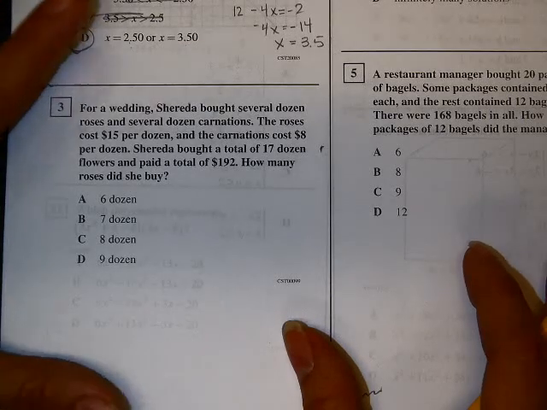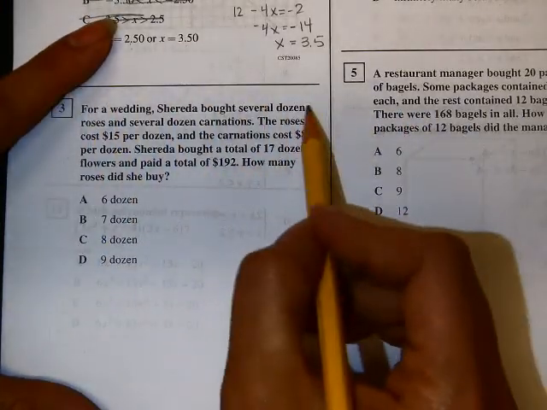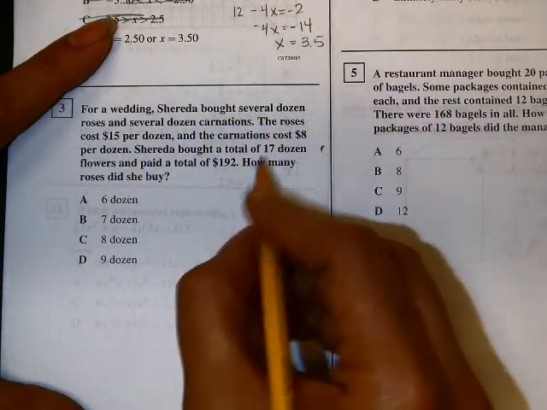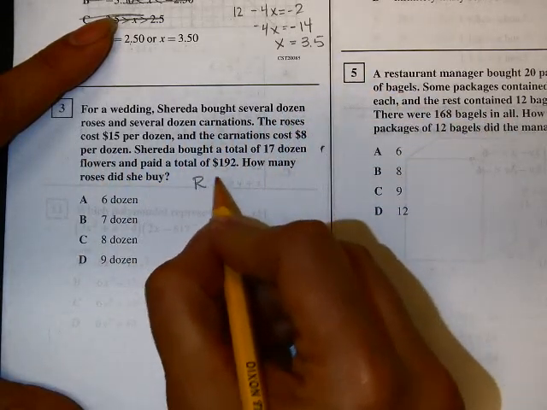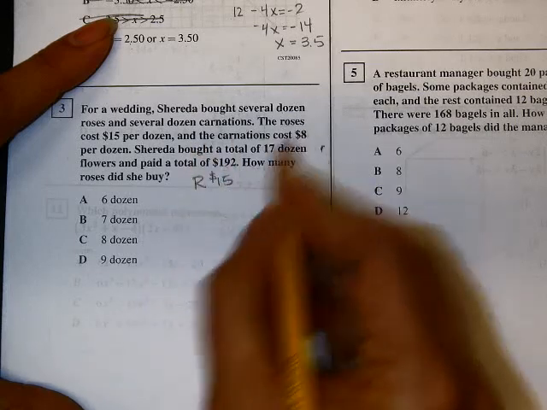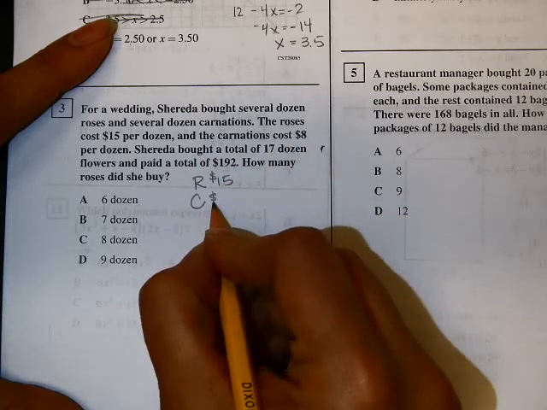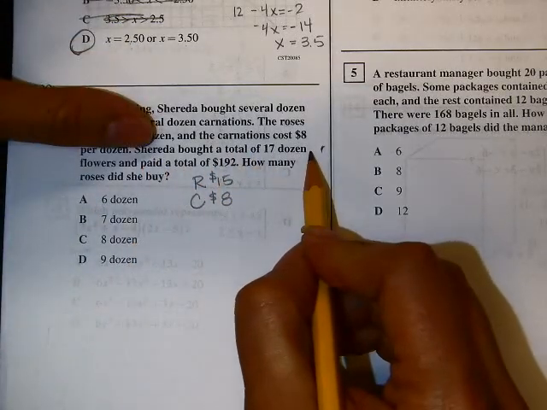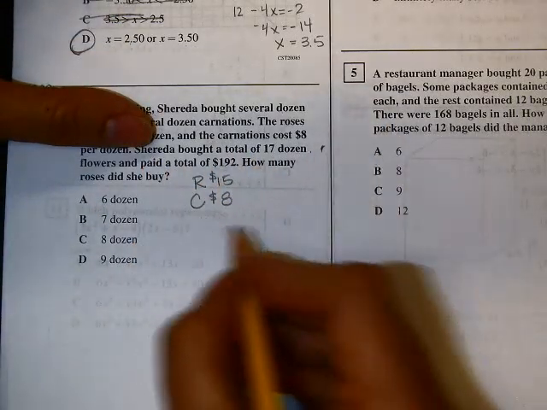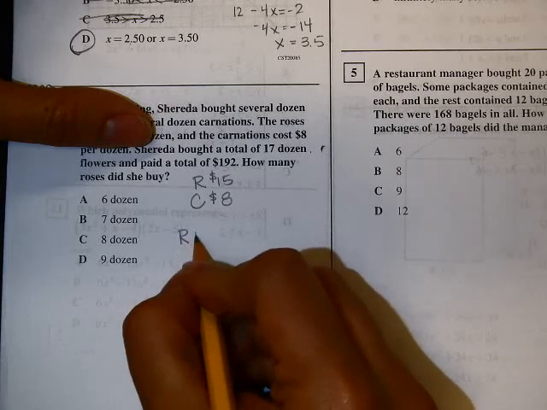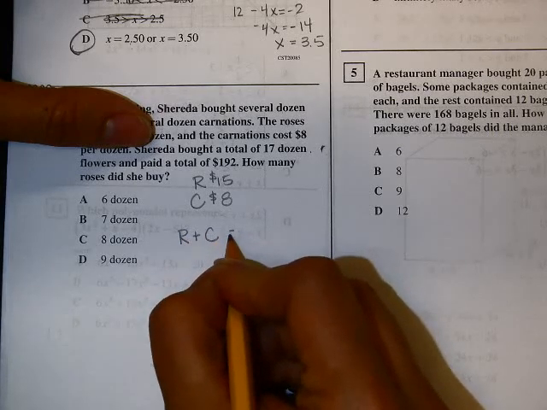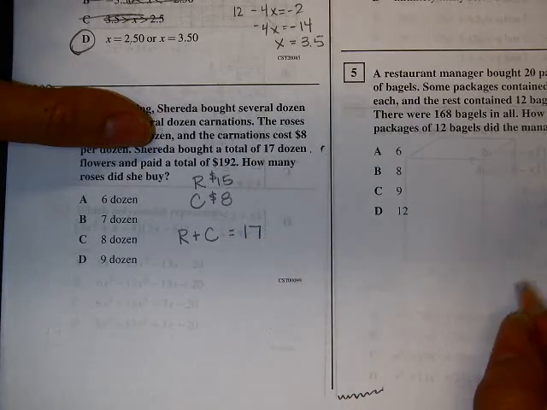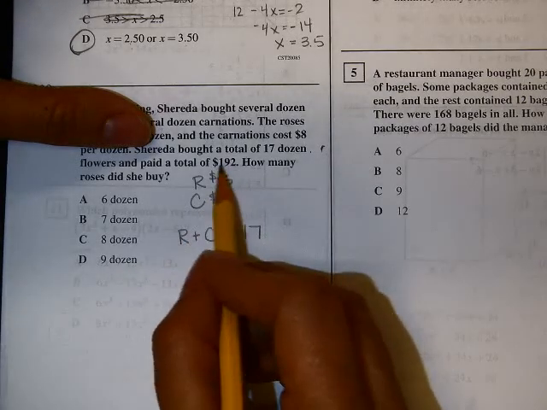All right, so we've got some systems that we're going to look at. For this one here, we have several dozen roses and carnations. The roses cost $15 per dozen. The carnations cost $8 per dozen. And she bought 17 dozen flowers. So I don't know how many dozen of either of them that she bought, but I do know that combined together it is 17 dozen. But we do know that she paid this amount of money.